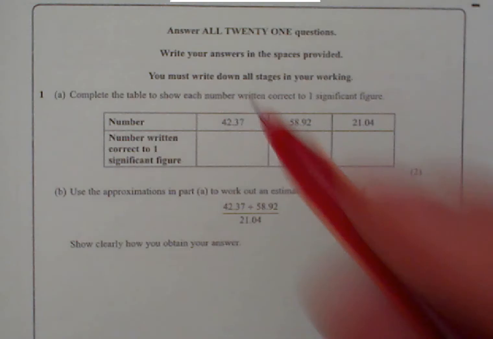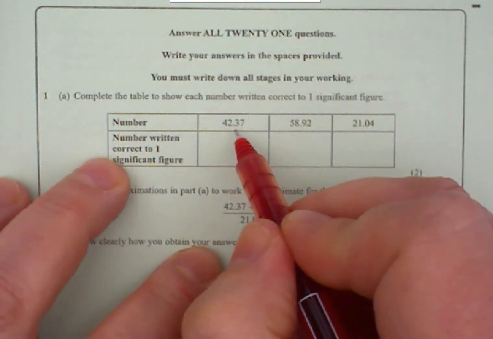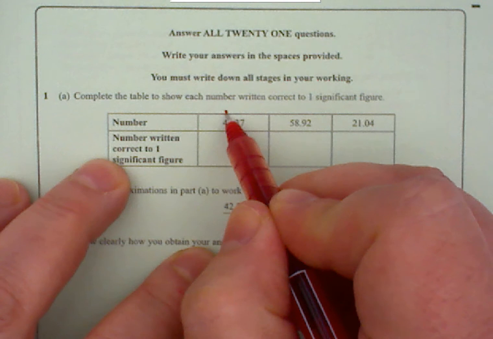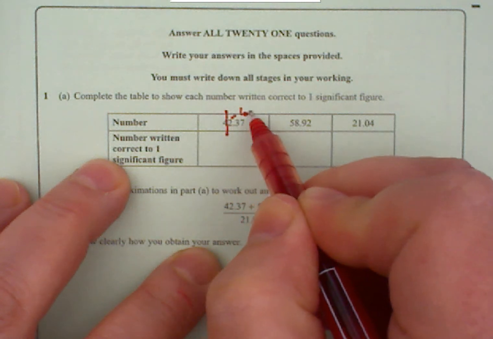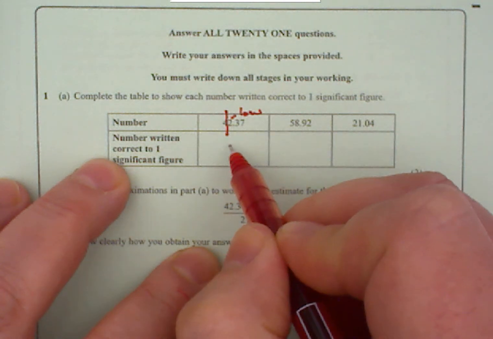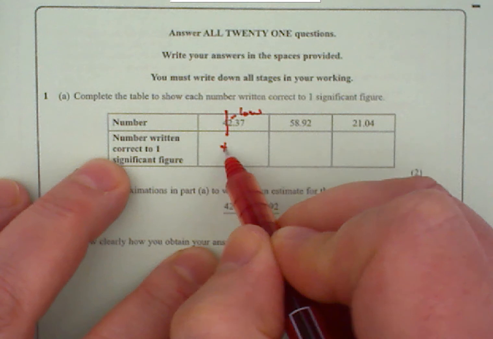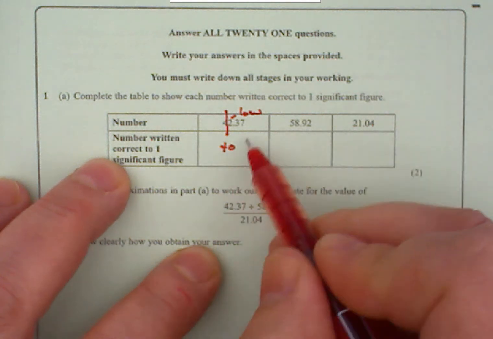Okay, so we've got to do correct to one significant figure. So it's nothing to do with decimal place. So our cut is here. That's low, and it's not 4 but 40. Yeah, so you need to put 40 here. A lot of people forget the place value.